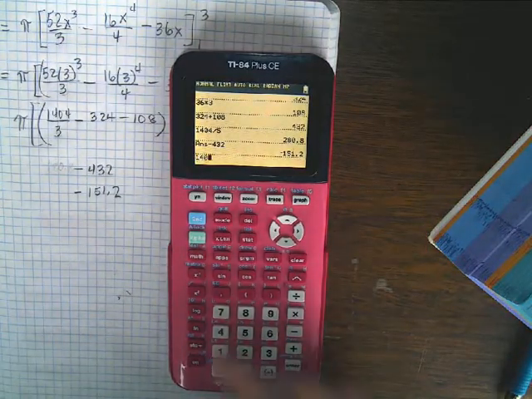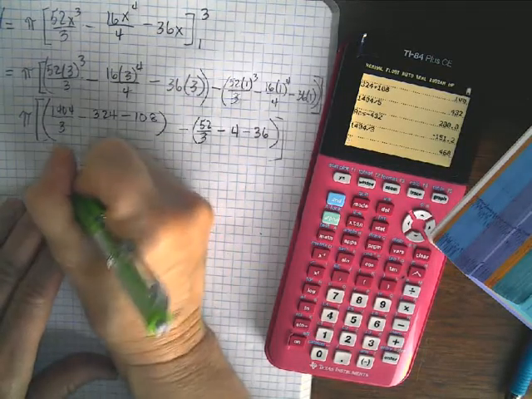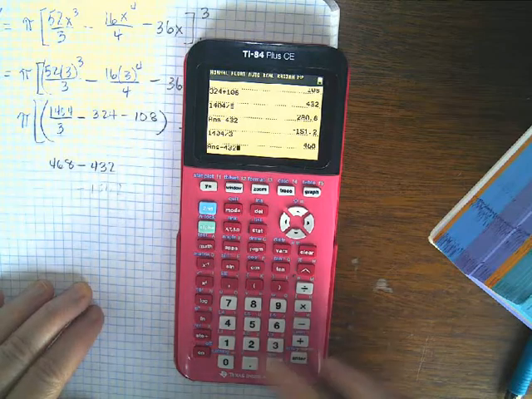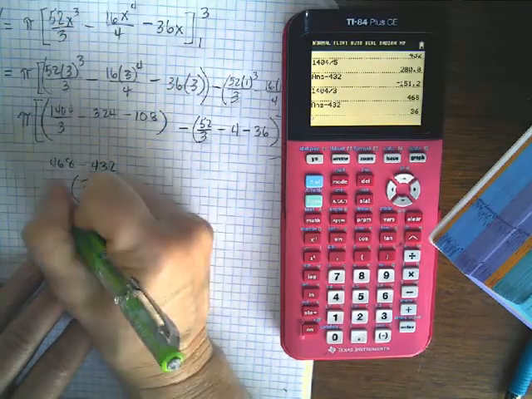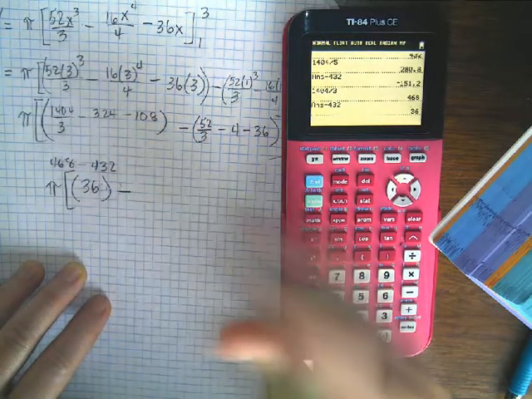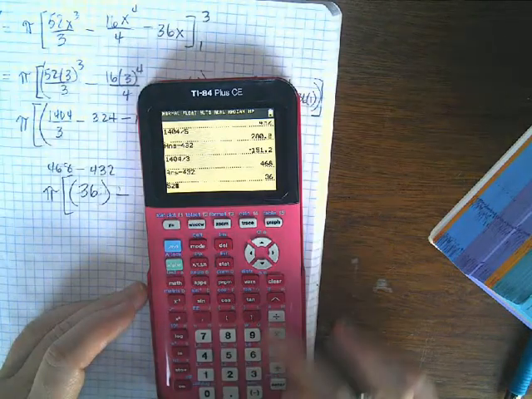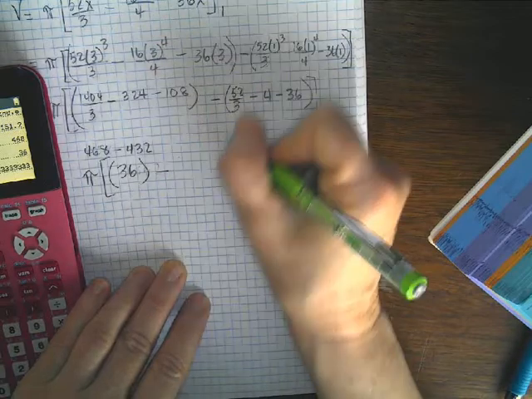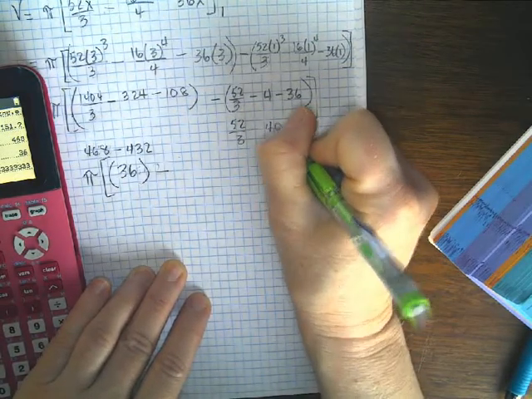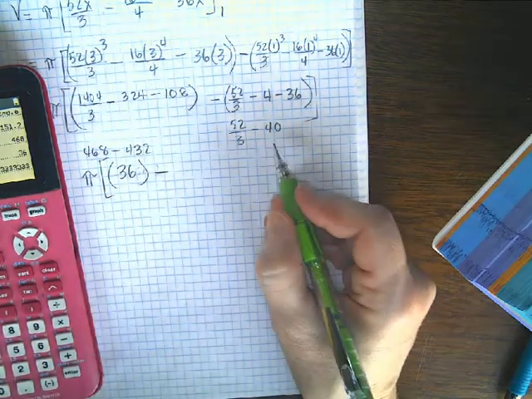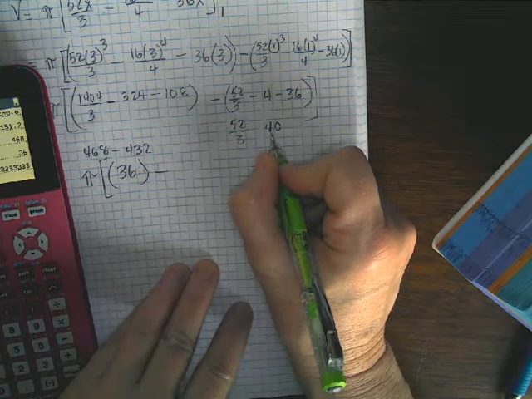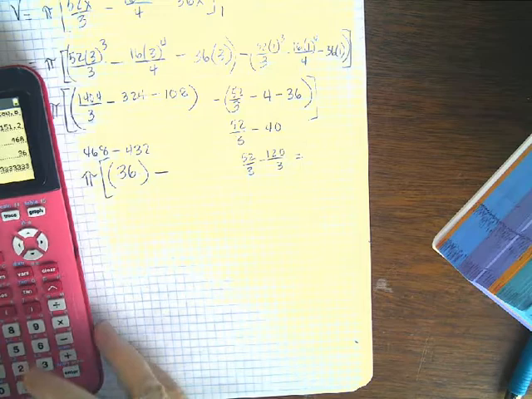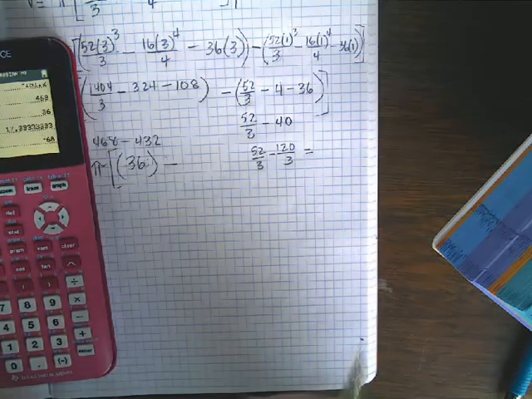Okay, 1404 divided by 3 is 468. Minus 432. 468 minus 432 is 36. So I've got pi times 36 minus, what have I got over here? 52? Oops, 52 divided by 3? Good, there's where I'm going to get my 2 thirds. Okay, so I still have 52 over 3 minus 40, yeah? So let's change this to thirds. And 3 times 40 is 120, so that would be 120 thirds. So 52 thirds minus 120 thirds. 52 minus 120 gives me negative 68 thirds.